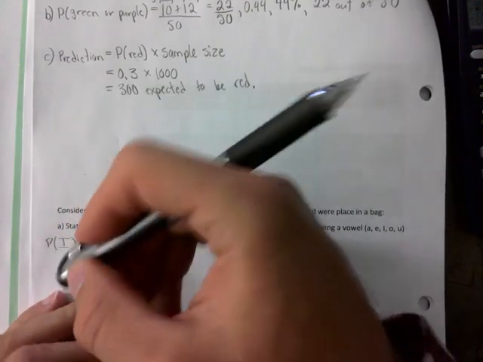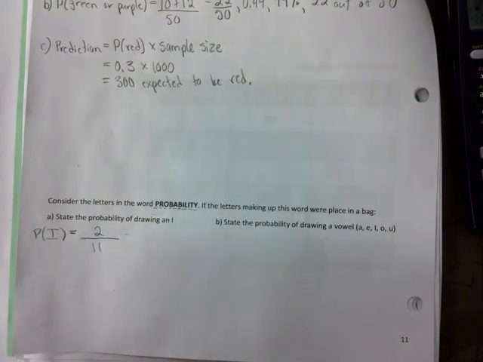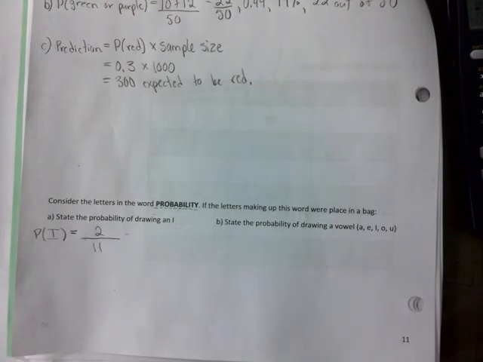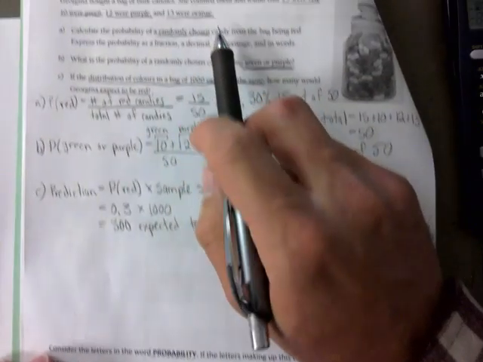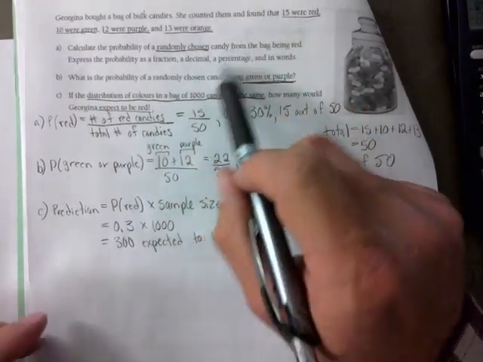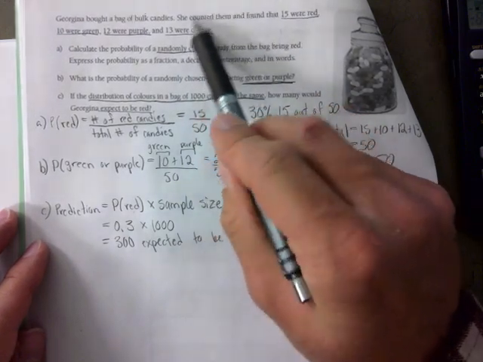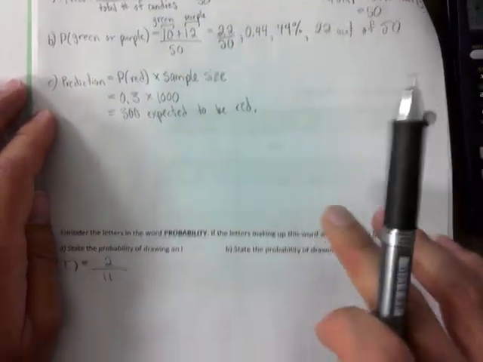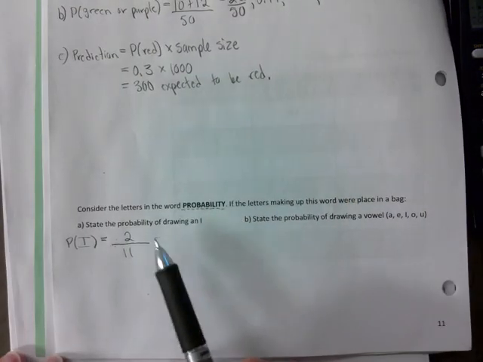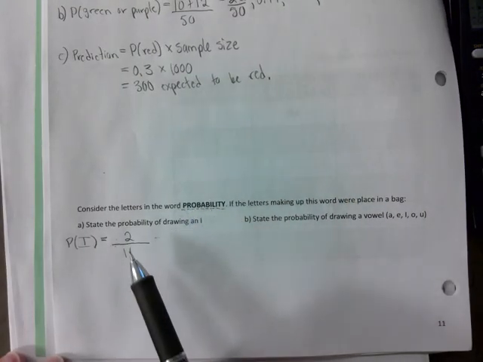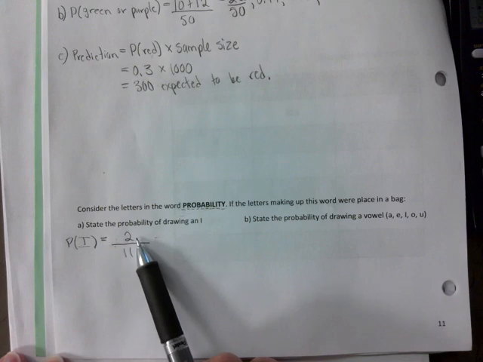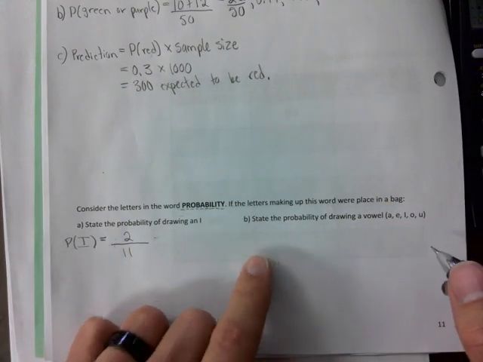I'll just leave it at that. So there's different info. Like this one, we had to figure out the total because we were given the numbers. This one, we had to figure out the total as well as count how many I's there were. We weren't given the numbers instead.